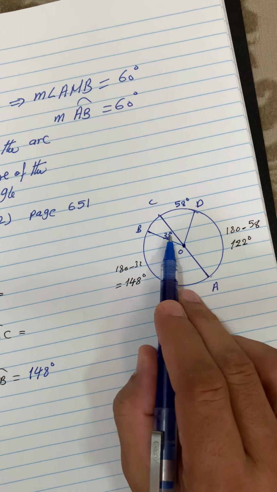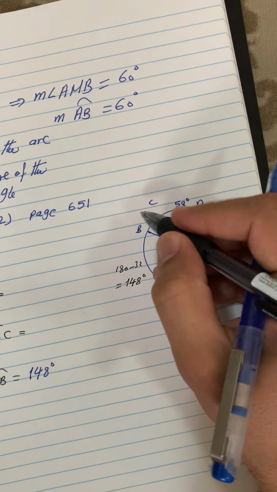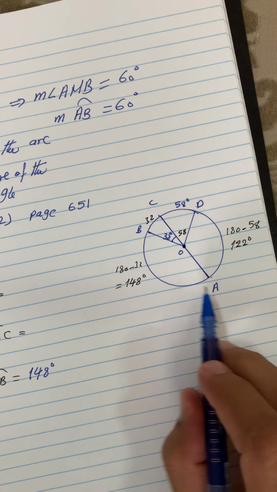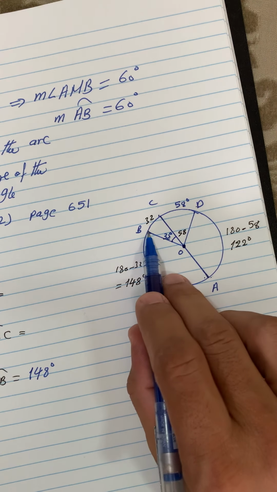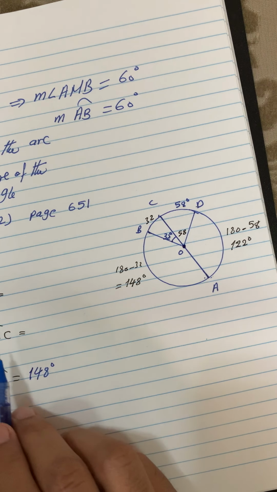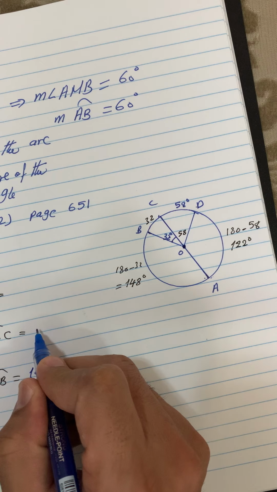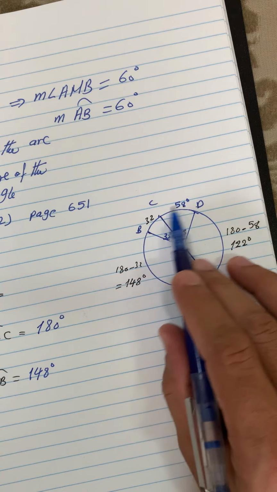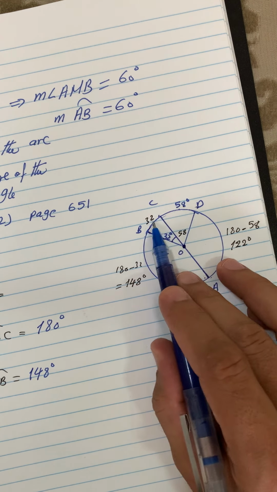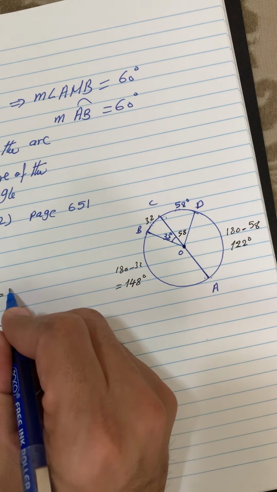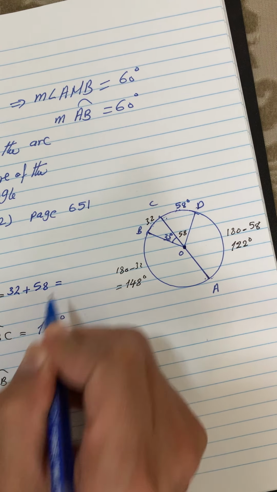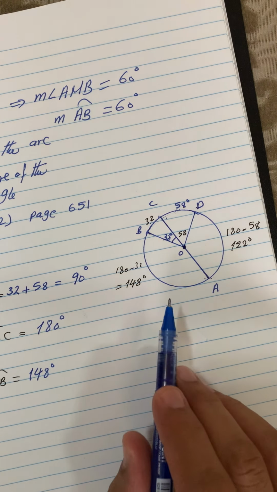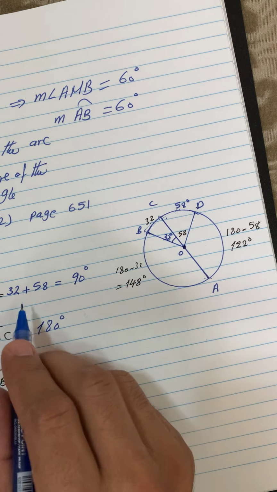What's the measure of arc ABC? This angle is 32, so this arc is 32. This arc is 58, so this angle is 58. Then the arc ABC is a semicircle, which measures 180. True. Then the measure of arc BD: the sum 32 plus 58 equals 90. So it's 90. What's the measure of arc BC? BC is 32.